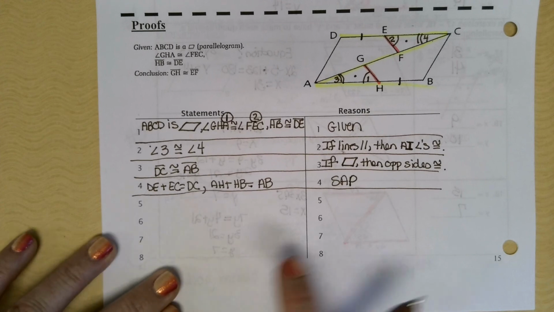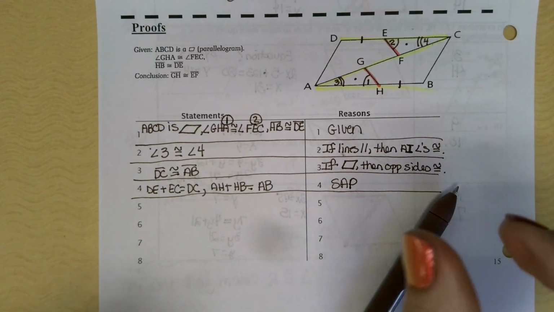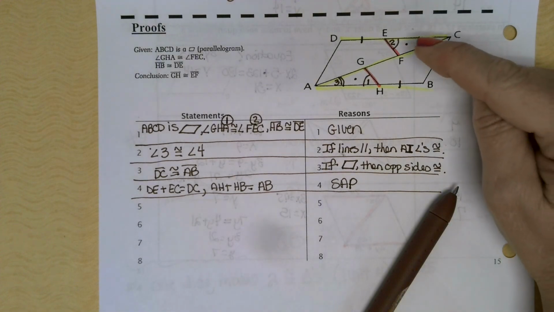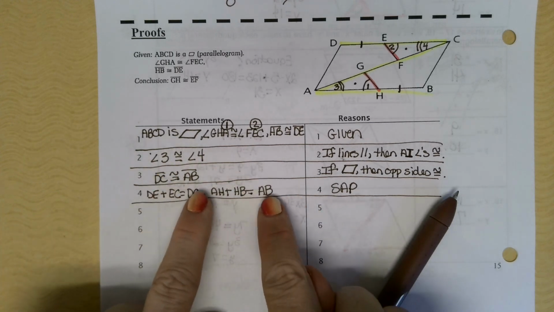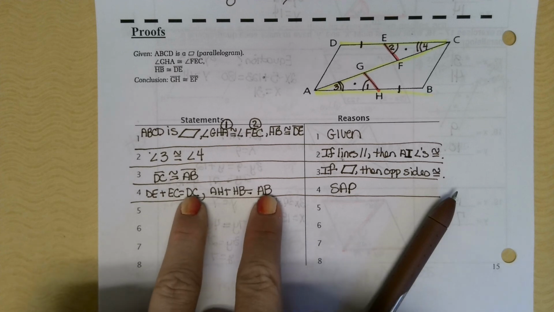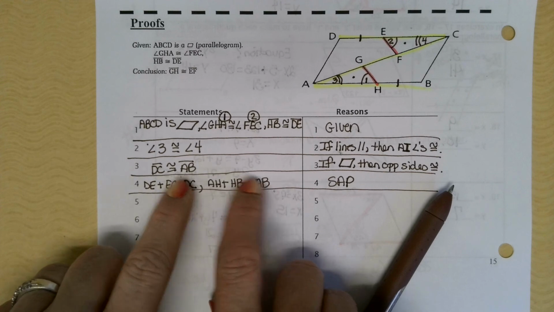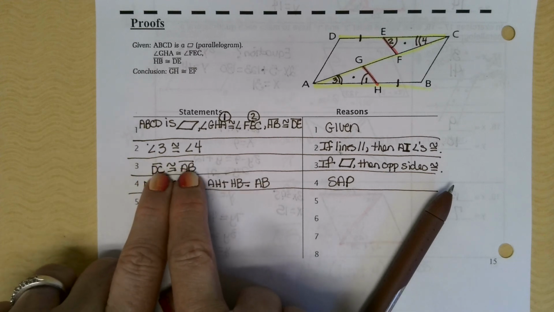Segment addition postulate. Guys, I want you to understand, when you have segment pieces, you are probably going to use segment addition postulate. When you have little angle pieces, like if I were talking about these two angles here, you're probably going to use angle addition postulate. But you have to follow these steps. I can't say these two pieces are equal until I show these two pieces are equal in the proof. It has to be there first.